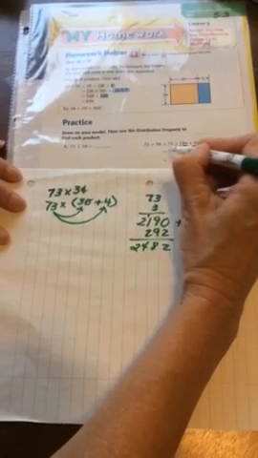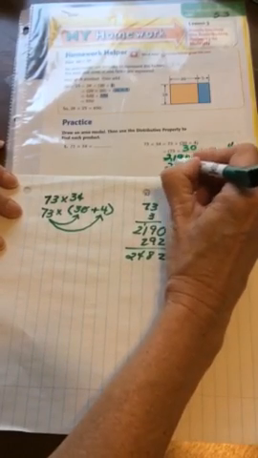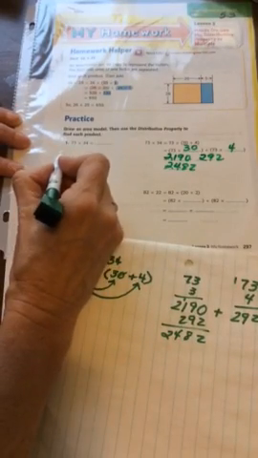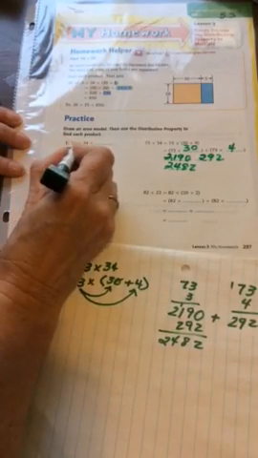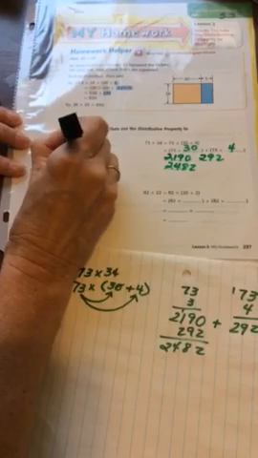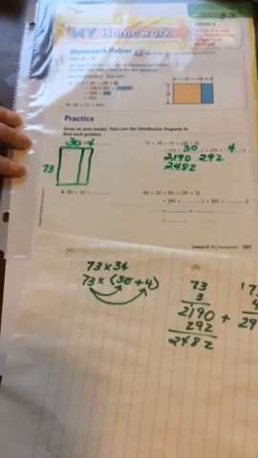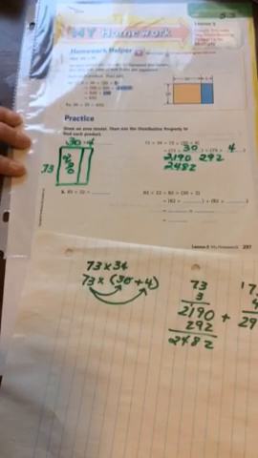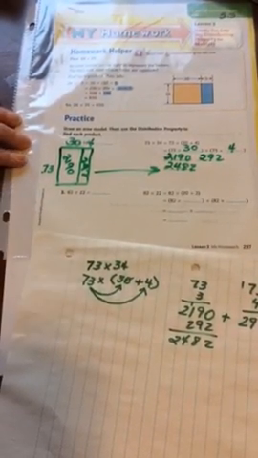That's what they've done here. And we've got 2,190 and 292. And we got 2,482. Now, if we're going to do the area model for this, we would do, and mind you, this is not to scale, 73 times 30 and 4. That's the same thing. So 73 times 30 is the 2,190, and the 73 times 4 is the 292. And we add those two together, and we will get 2,482. This could get tricky.